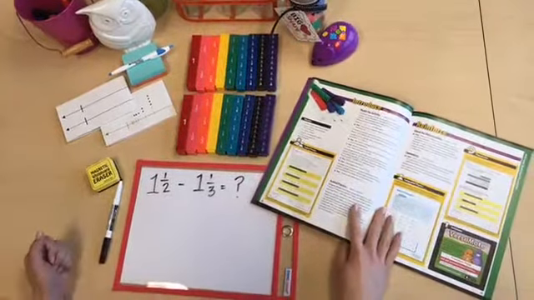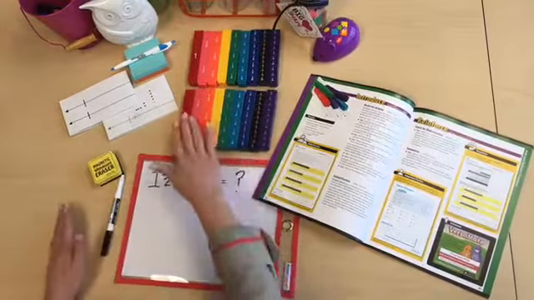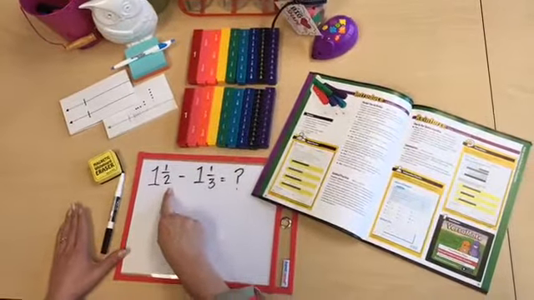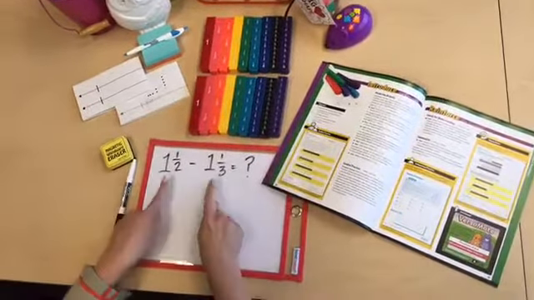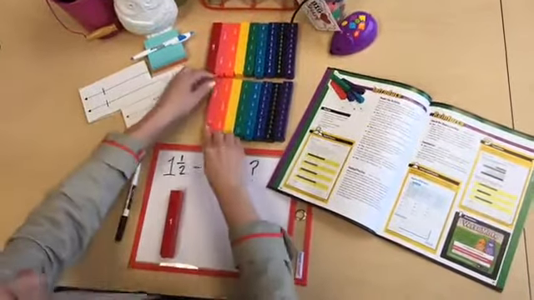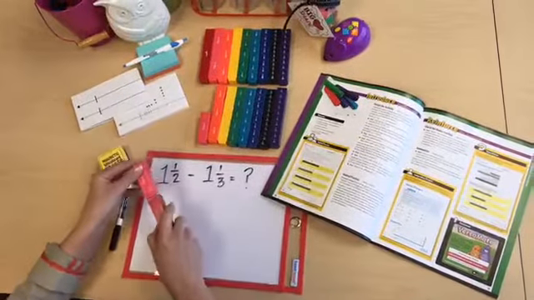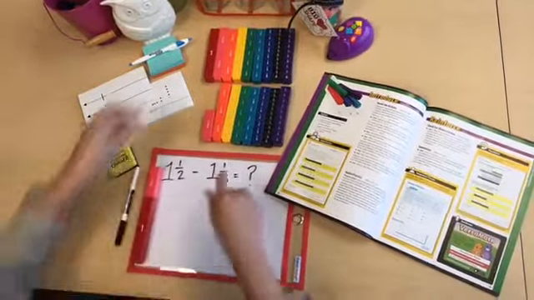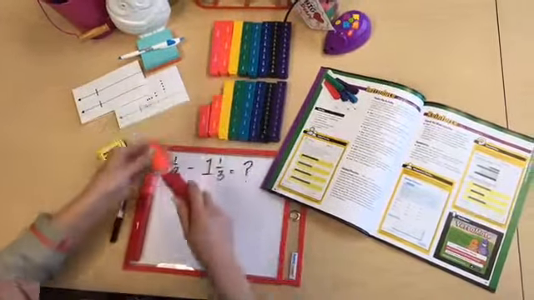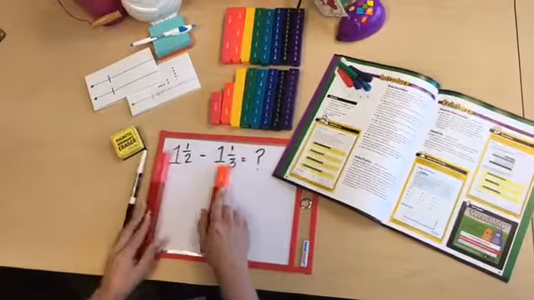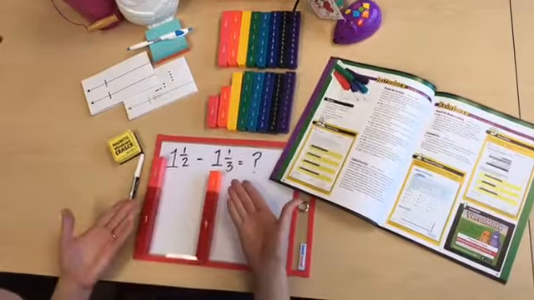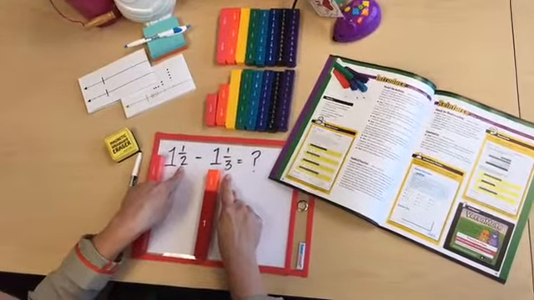What we're going to do first is have our students actually build these mixed numbers, a whole and then part of another whole, so that they can see and compare the two different fractions that we're working with. So first we're going to build 1 1/2, and next we're going to show 1 1/3. And what you would do is have a discussion about how you can't subtract when you don't have common denominators.